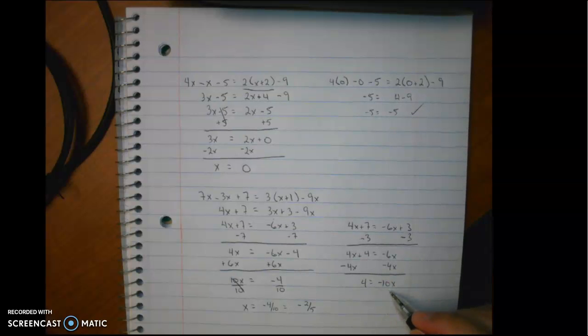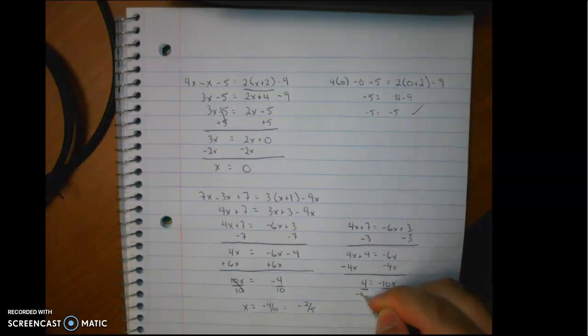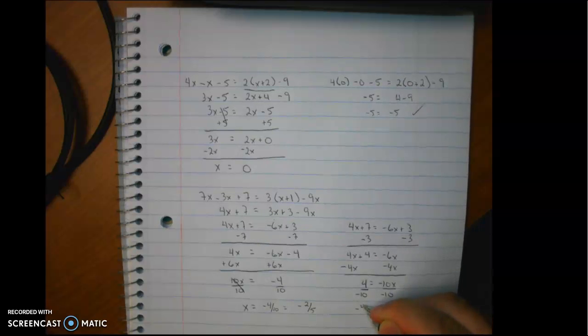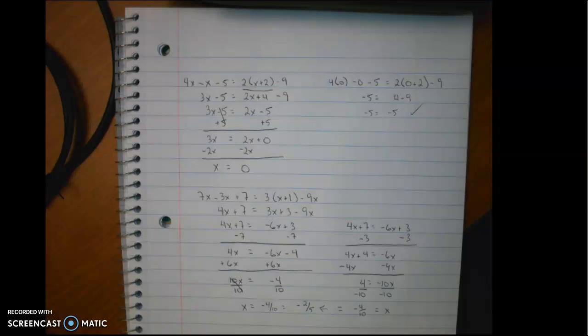Now we have to get rid of that negative 10. Negative 10 times x, we divide by a negative 10. So we divide 4 by a negative 10, and again we get x equals a negative 4/10, which equals a negative 2/5. So you can do it from either side.